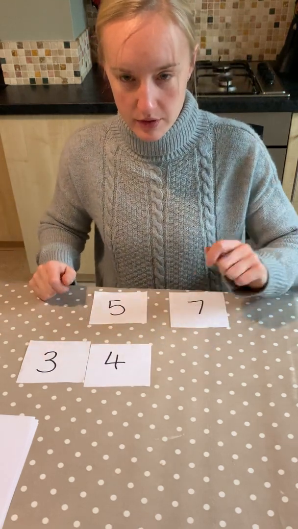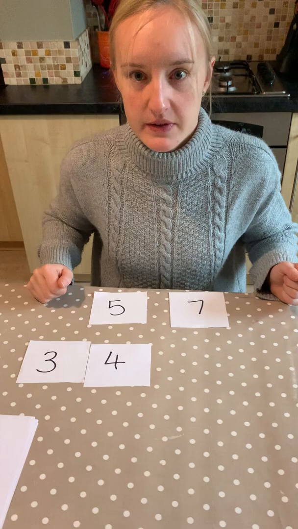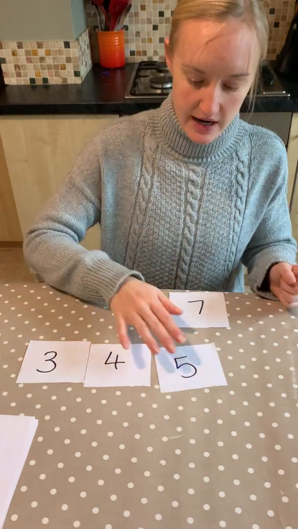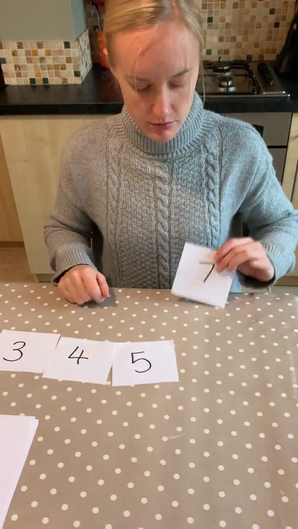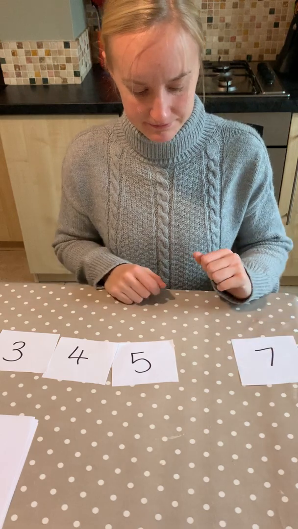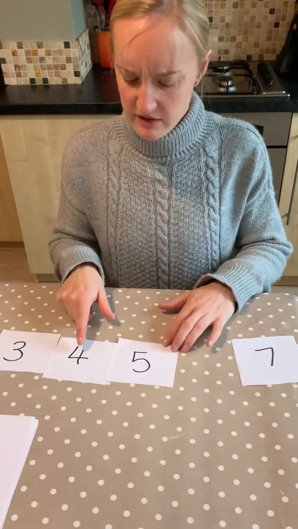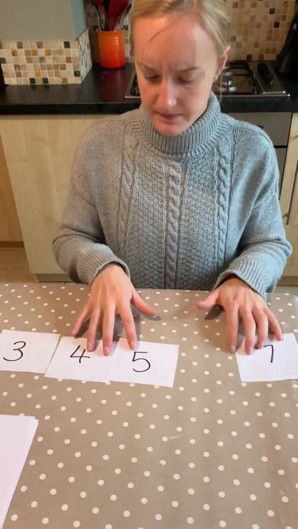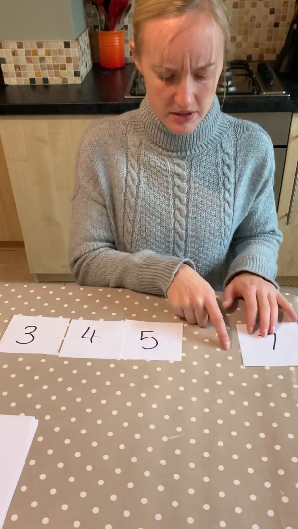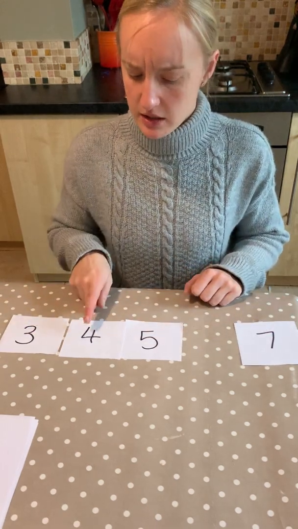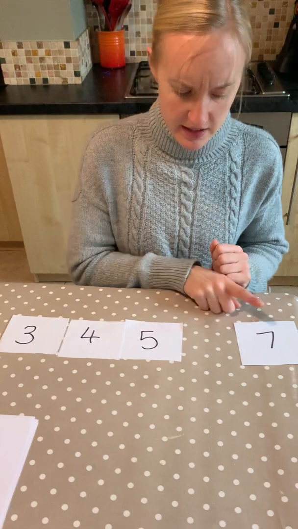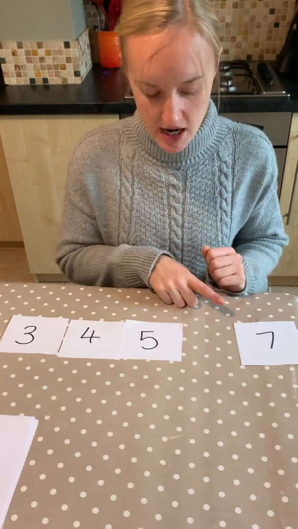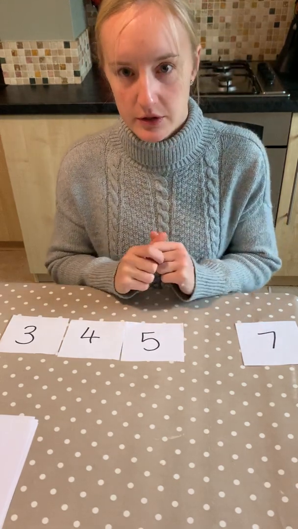What's 1 more than 4? Is it 5 or is it 7? 5. So the other number I've got is 7. 3, 4, 5 and 7. What number's missing here? 3, 4, 5, 7. Have a think which number comes after 5 and before 7.